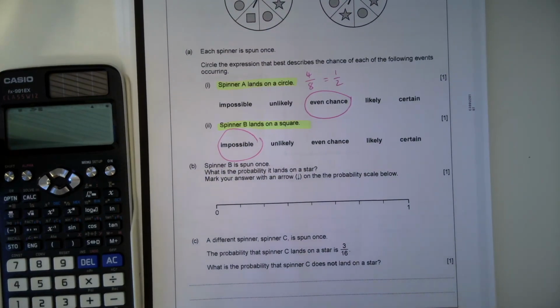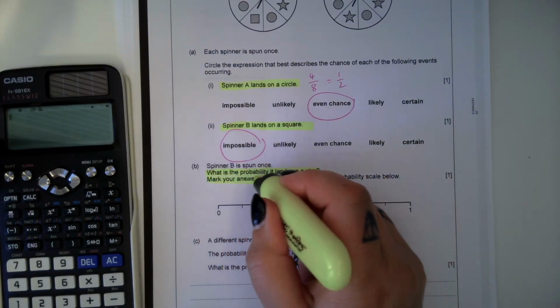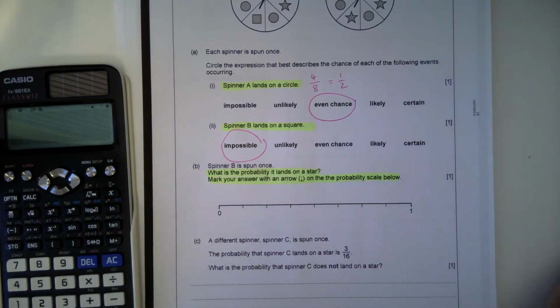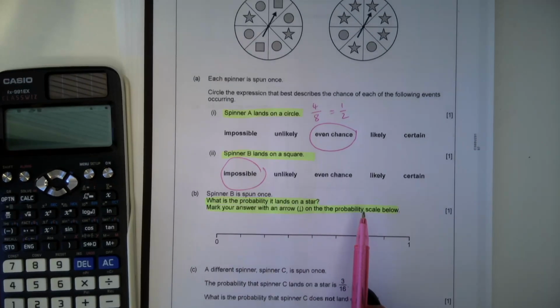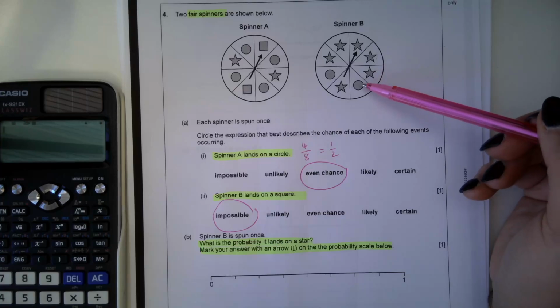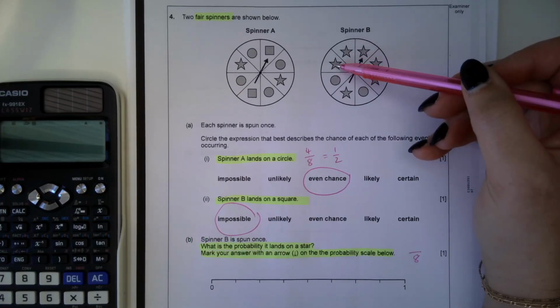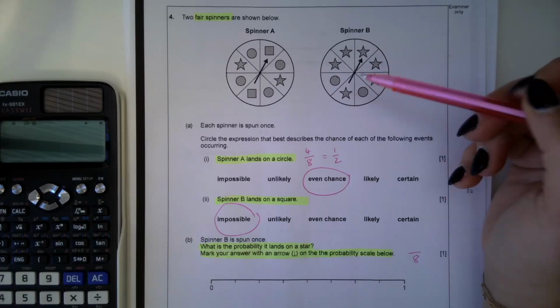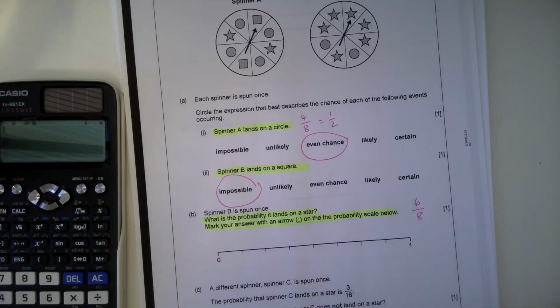Part B. Spinner B is spun once. What's the probability that it lands on a star? Mark your answer with an arrow on the probability scale below. Okay, so we're dealing with spinner B and the probability that it lands on a star. So let's have a look. We have 1, 2, 3, 4, 5, 6, 7, 8 parts in total. And we have 1, 2, 3, 4, 5, 6 of them that are stars. So we need to represent 6 out of 8 on this probability scale.